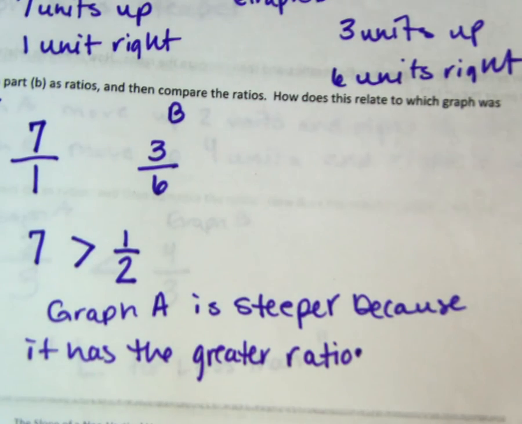So already in the first 2 examples, we can begin to make a conjecture about steepness or slope. The greater the slope, the steeper the line. The smaller the slope, the flatter the line.